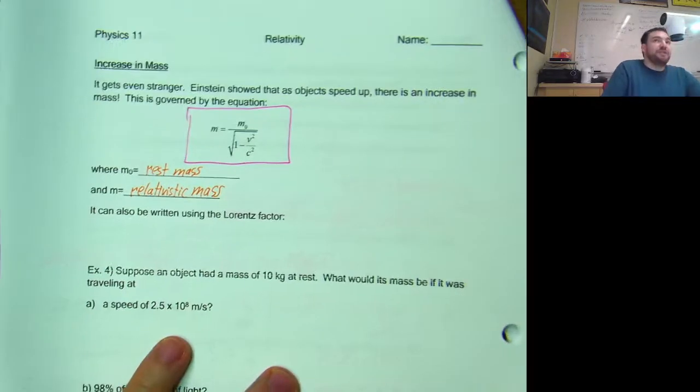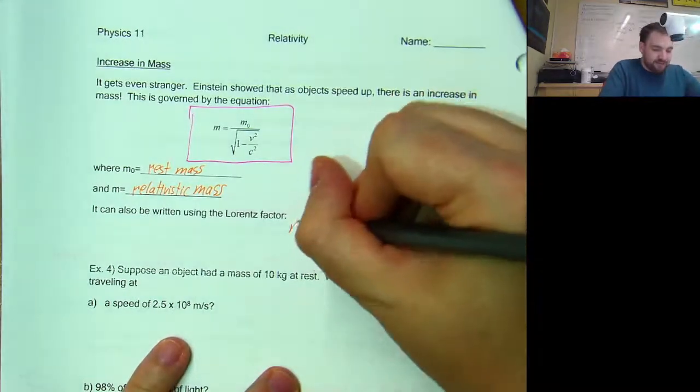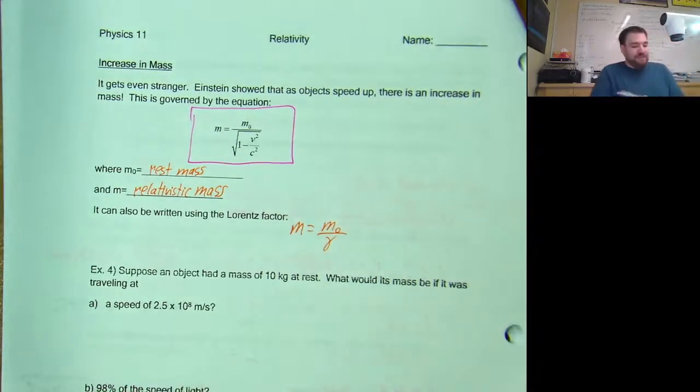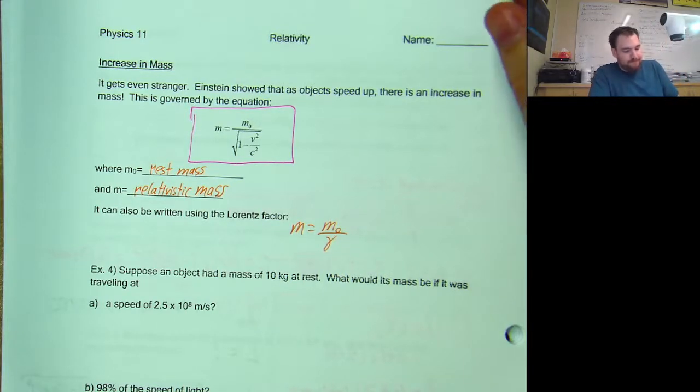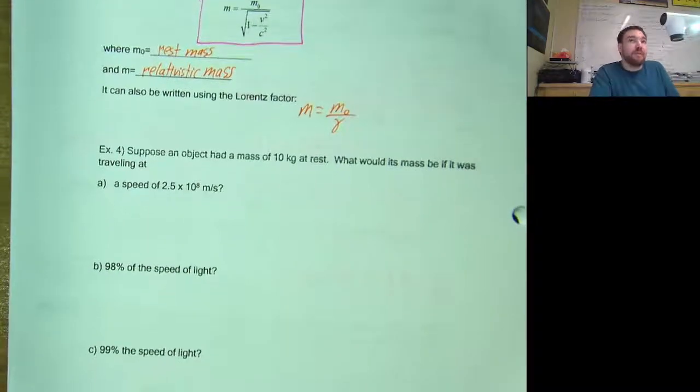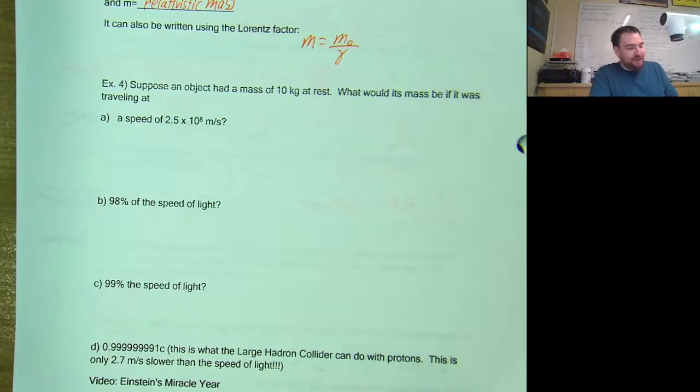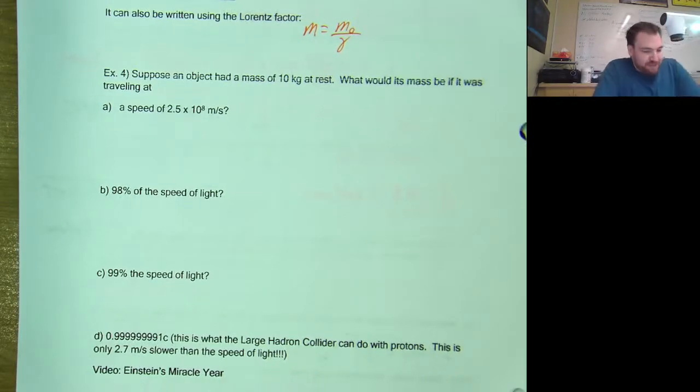We can write this using the Lorentz factor again, gamma. It's going to look just like the time one involving gamma: M equals m0 over gamma. We'll just do a couple examples really quick and then we'll be done. Suppose an object has a mass of 10 kilograms at rest.